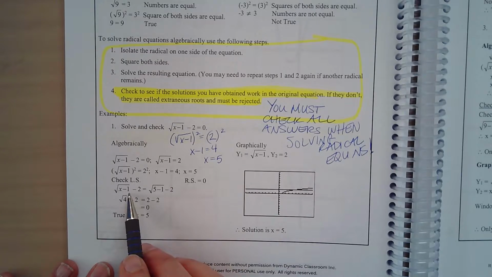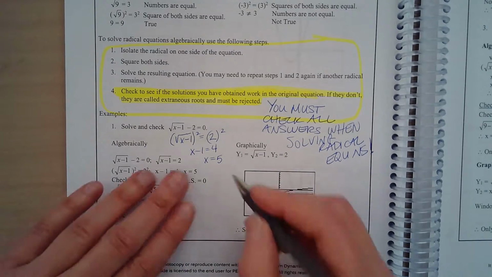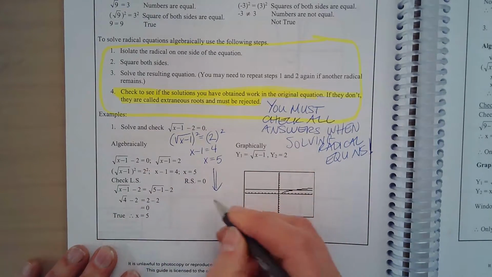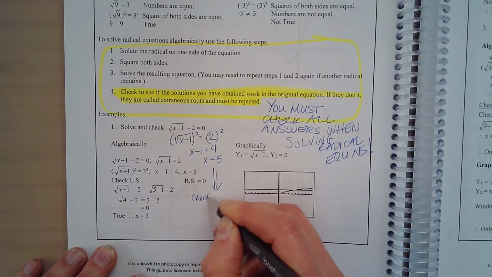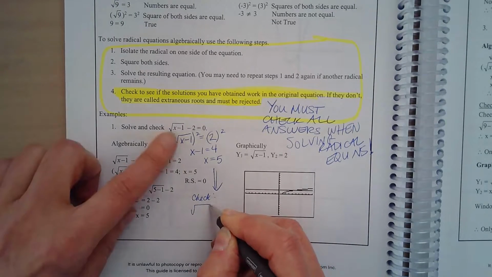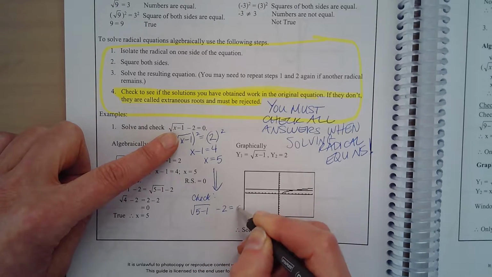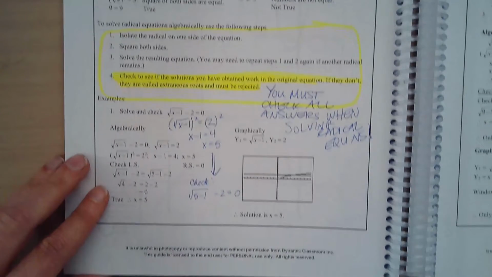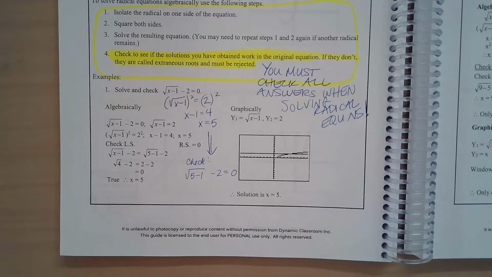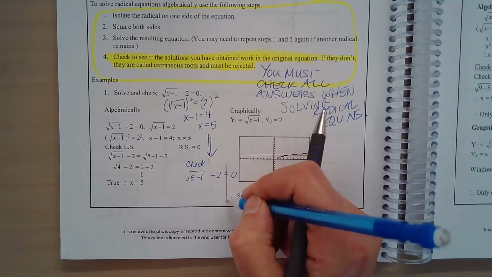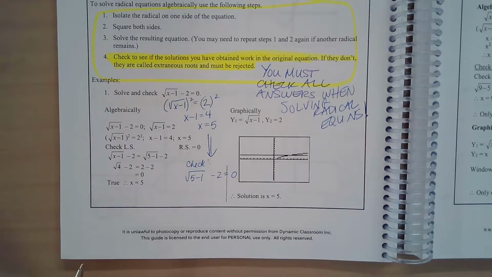So what they've done down here is, again, I don't like how they work, so I'm going to check in the original. The square root of 5 minus 1, minus 2, does that equal 0? Now, I don't think I've done any verifying in this class yet, so I'm going to show you how I verify. I actually put even a little pencil mark right down the equal sign, because when you're verifying, it's not solving. You're checking to make sure the left-hand side equals the right-hand side.